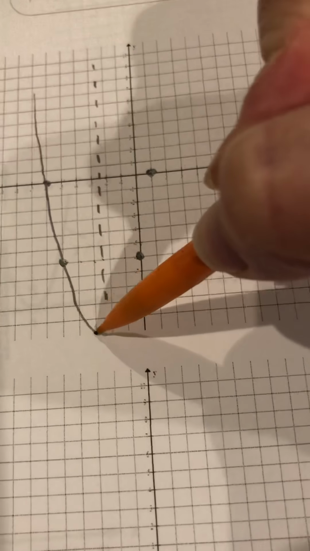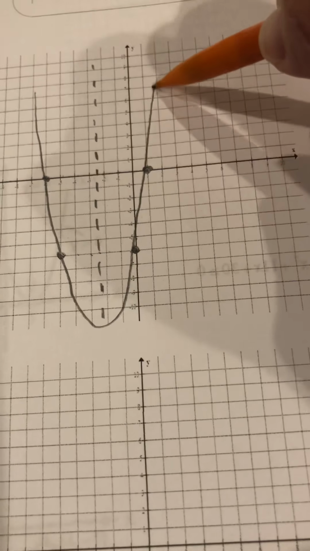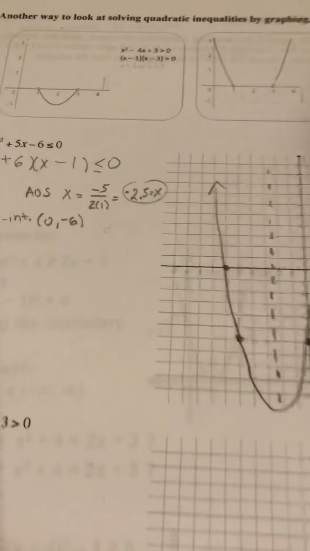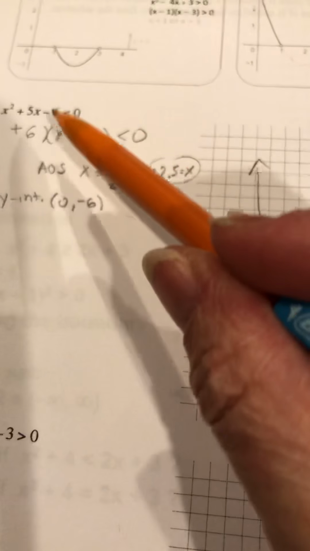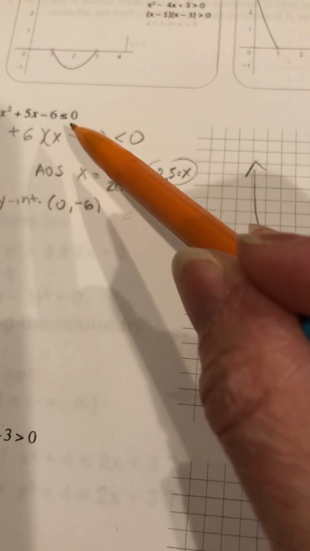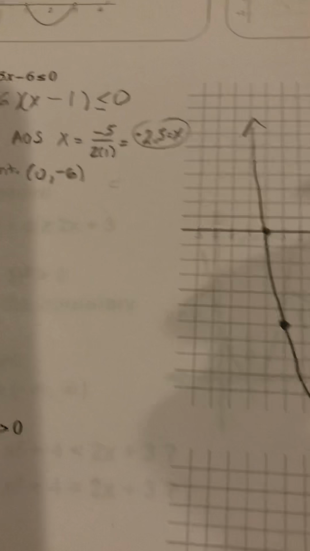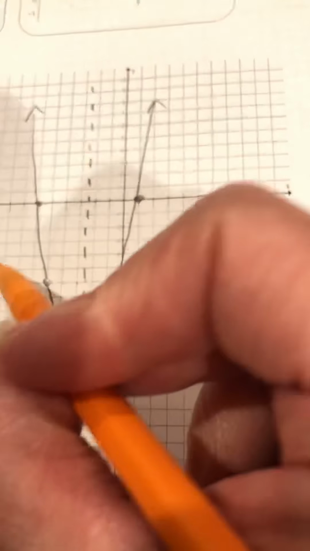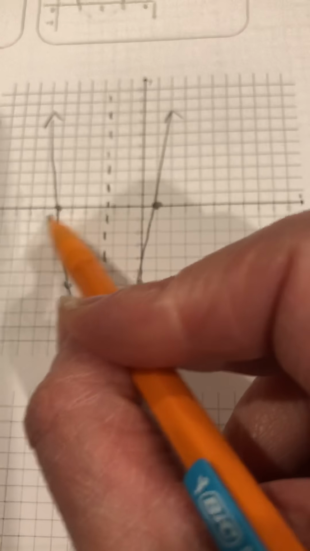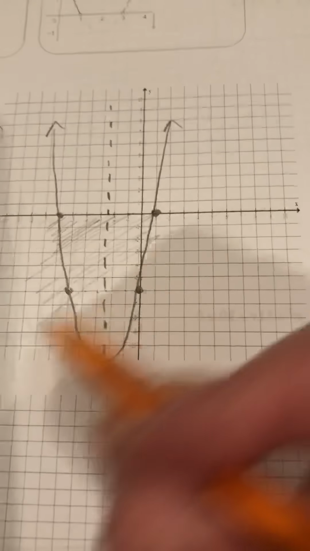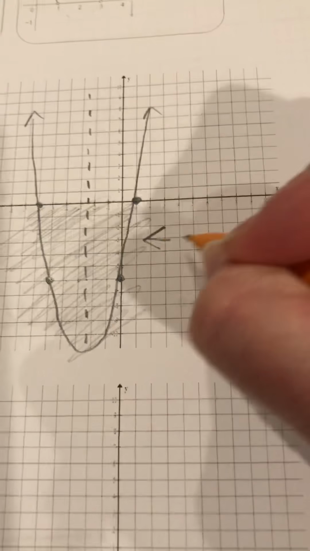And notice that I am going to make a solid line through that because it's less than or equal to. So we want to know where these values are less than or equal to 0. So that's going to be, and I'm going to use some shading here, these are the values where it's less than 0. All of these values in my parabola are less than 0.